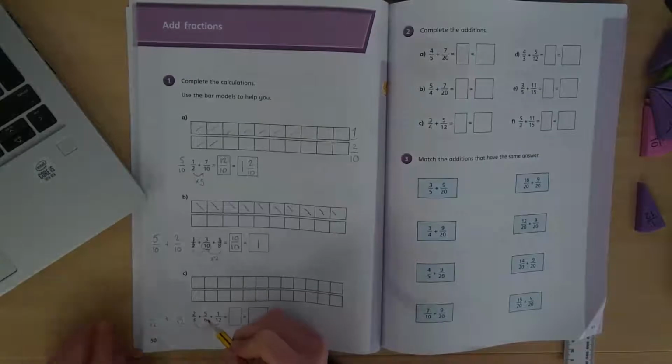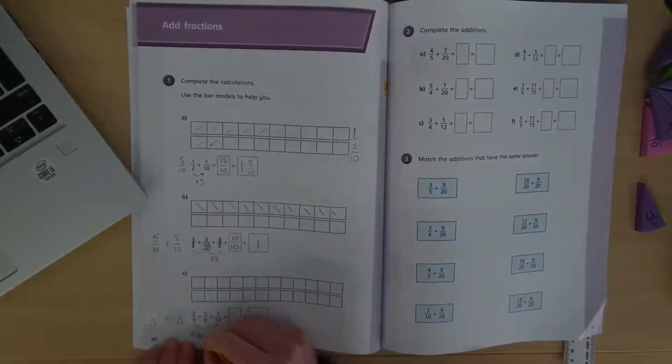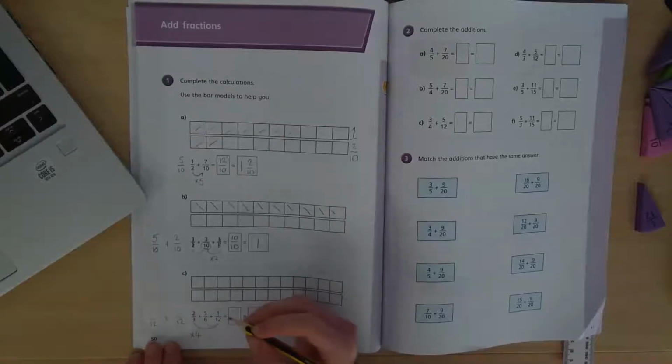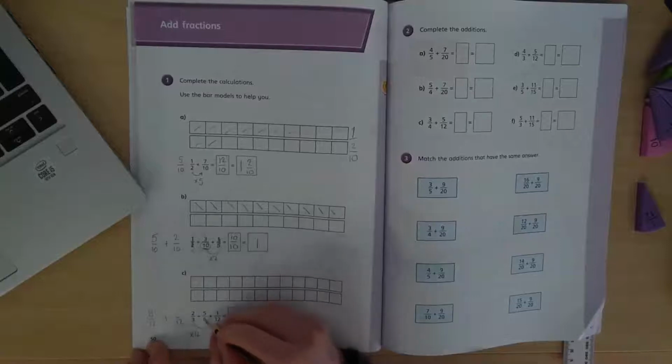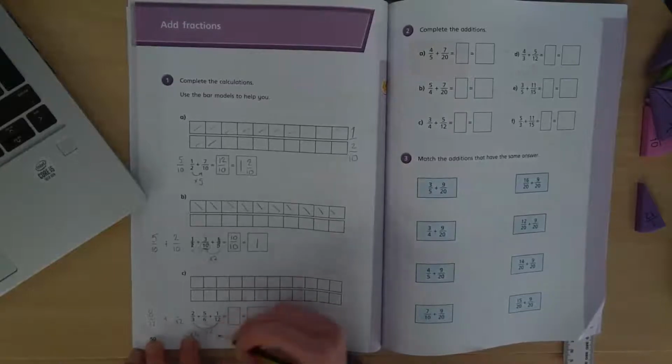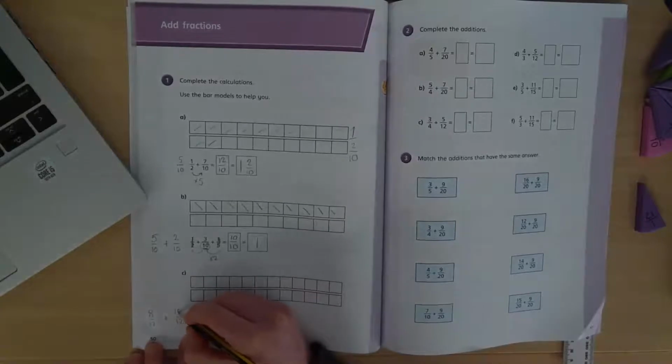3, 6, 9, 12. I'm timesing by 4. Whatever I do to the bottom number, I must do to the top number. 4 times 2 is 8. Same with this one. 6 goes into this one, sorry. 6 goes into 12 twice. So I'm timesing by 2. So that's 12. And then 5 times 2 is 10.